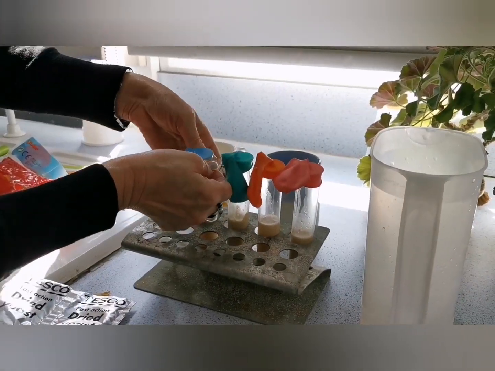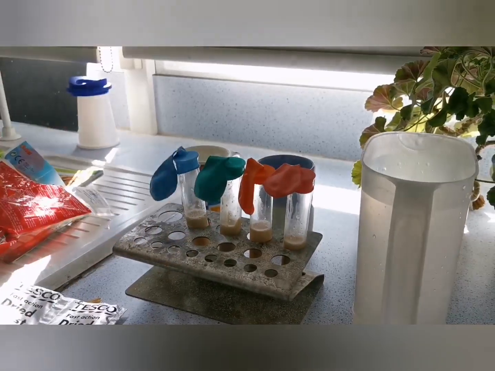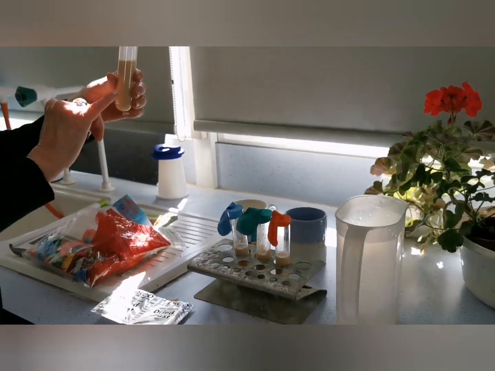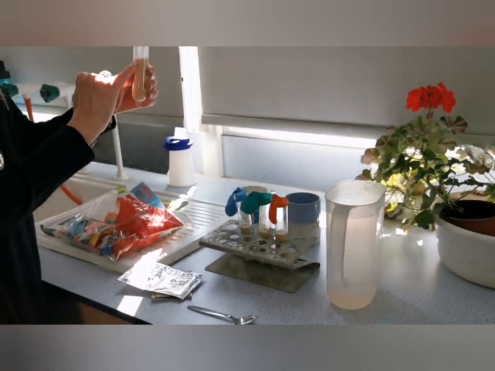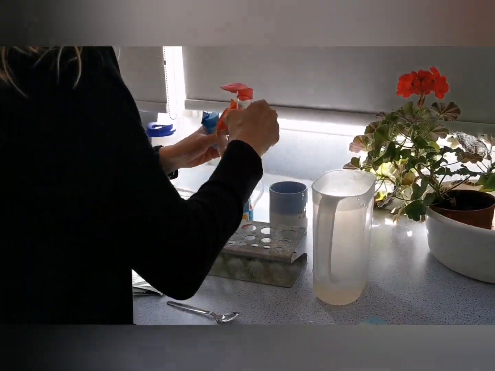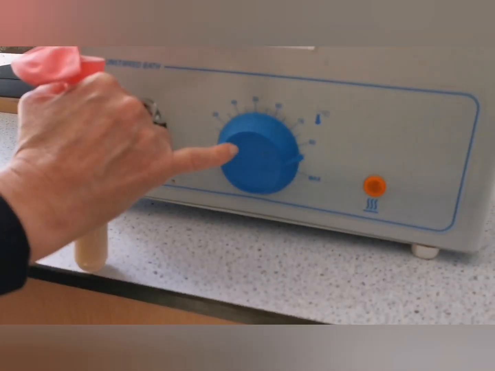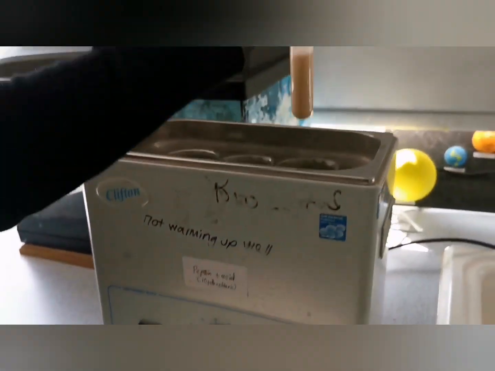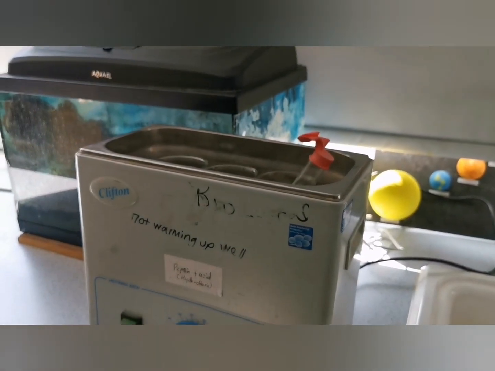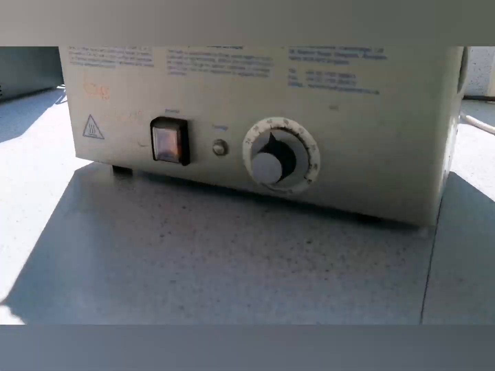So ideally we'd have lots of these at each temperature, so we've got a fairer test and give us more accurate results. So these will start to ferment, they will start to produce carbon dioxide and ethanol. So now what we're going to do, we're going to take these and put them in different water baths of different temperatures. This one here is our hottest. This is at 90 degrees, so almost boiling. In we go.